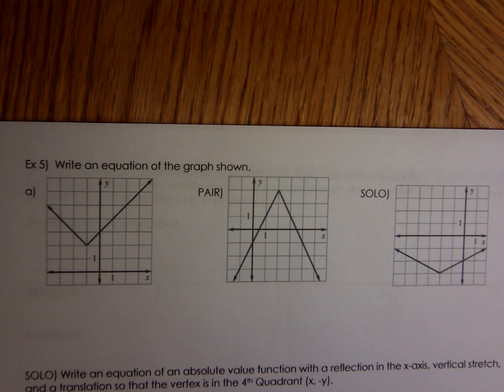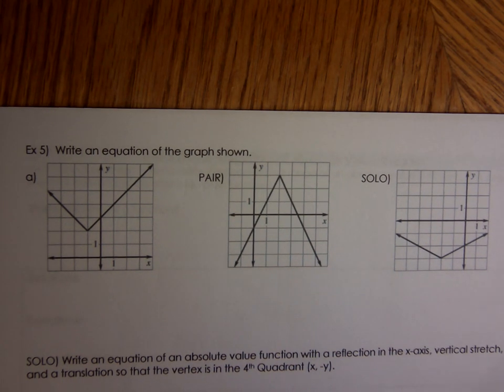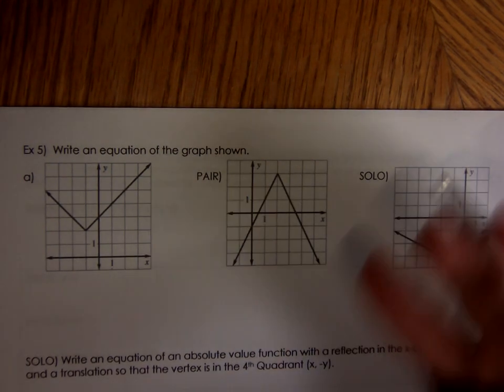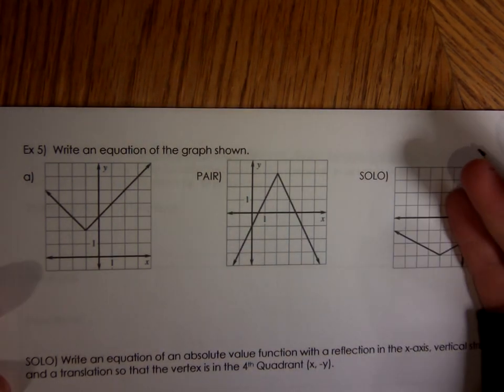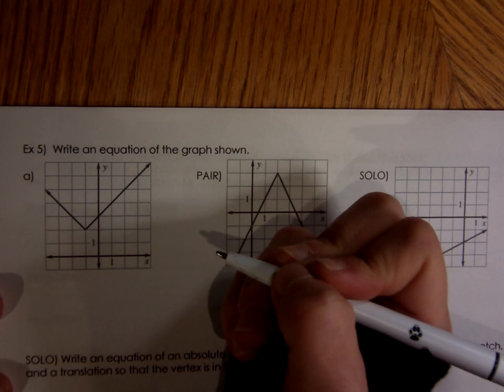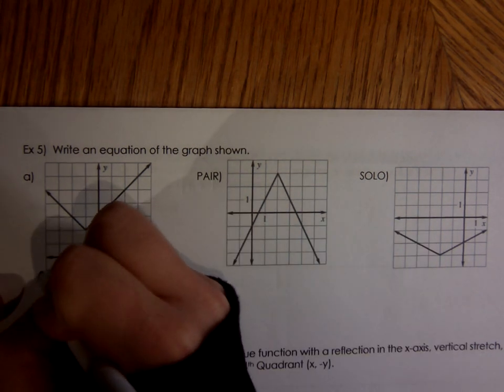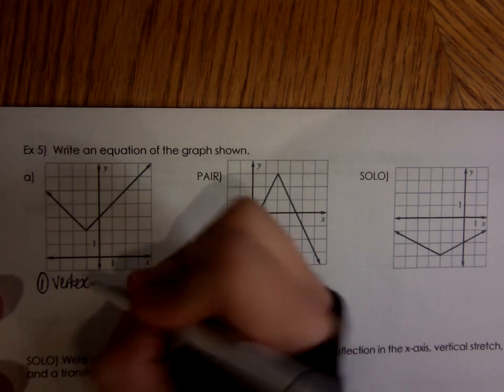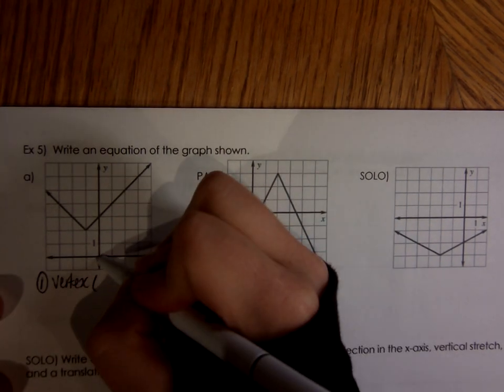All right, next we have example number 5. Example number 5 says, write an equation for the graph shown. Now remember that whenever we're looking at our graph or trying to come up with an equation for it, we really need 2 pieces. We need to know what the vertex is, because that's what we used whenever we graphed. In this case, our vertex is located at (-1, 2).